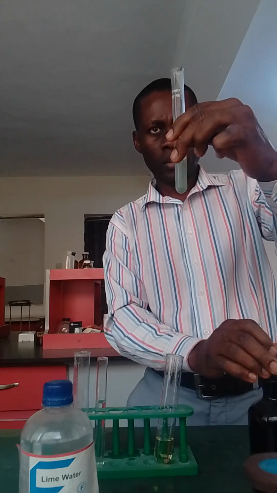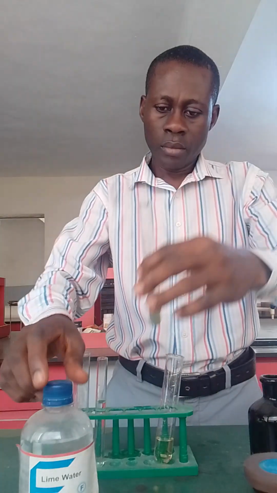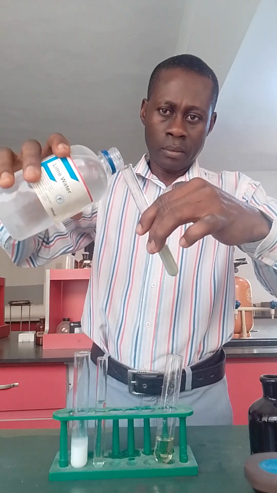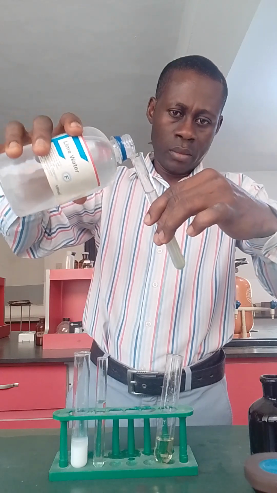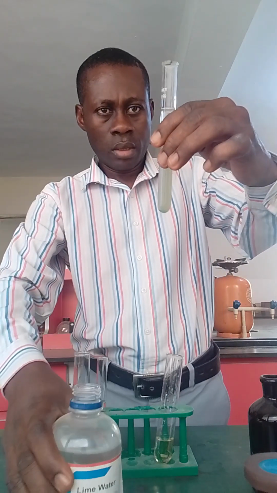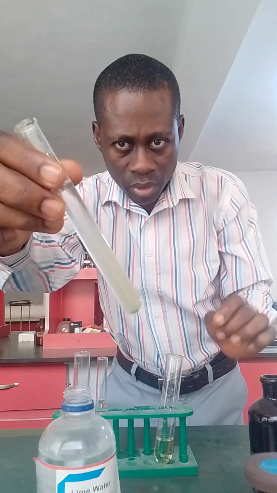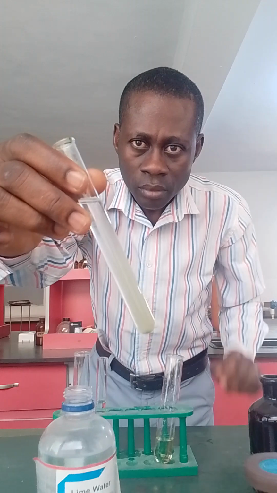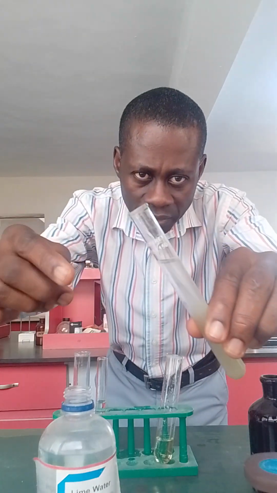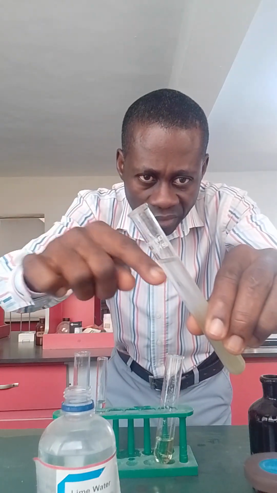Let me add the lime water. Wow, there's a milky coloration. Can you see? Milky coloration, and if you look very well, you can see effervescence.